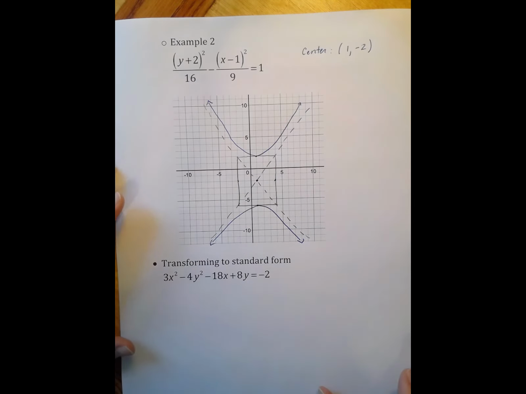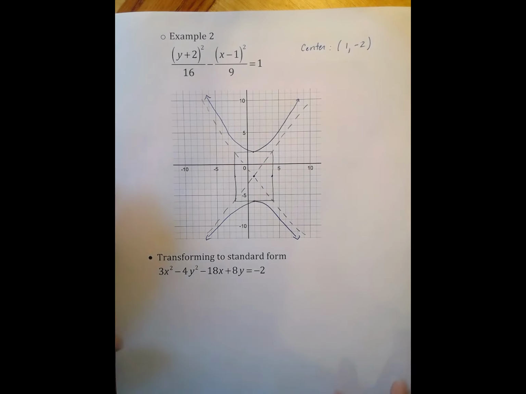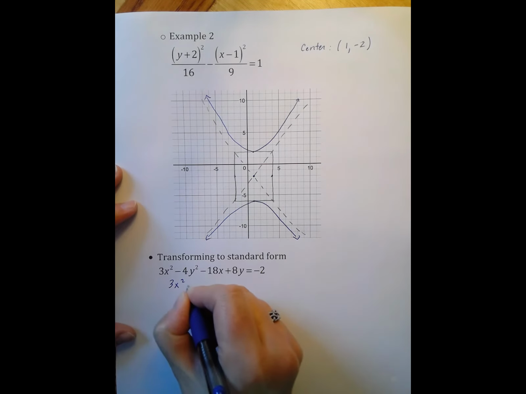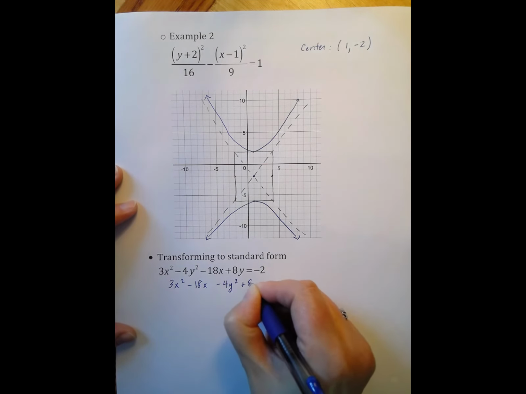Another task that you've done with hyperbolas is to write them in standard form. And this process is actually the exact same process as writing ellipses in standard form. But of course, we have some negative signs that are happening because the equations of hyperbolas have a negative sign between the x portion and the y portion, or vice versa. So I regroup my terms so that my x's are together and my y's are together.